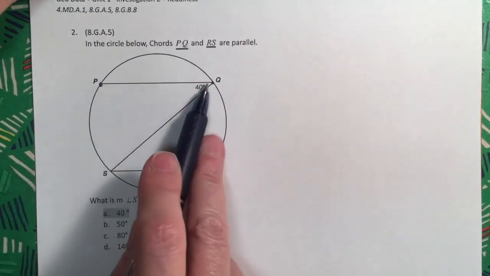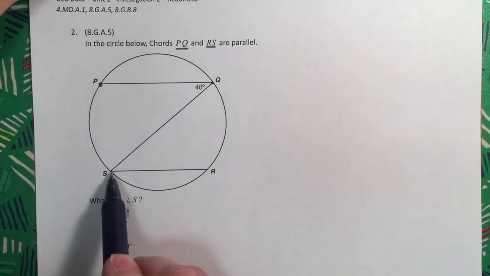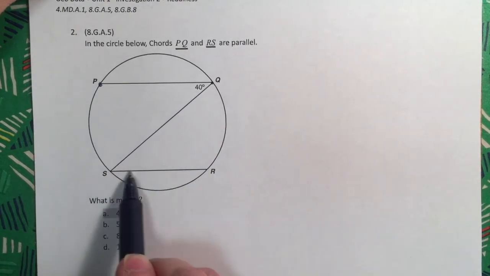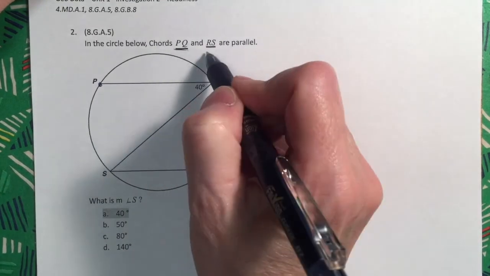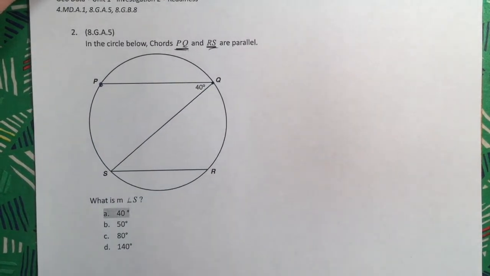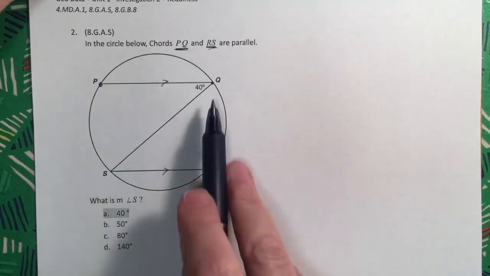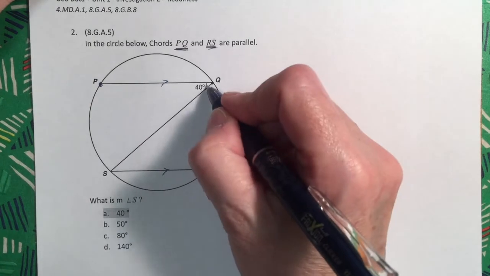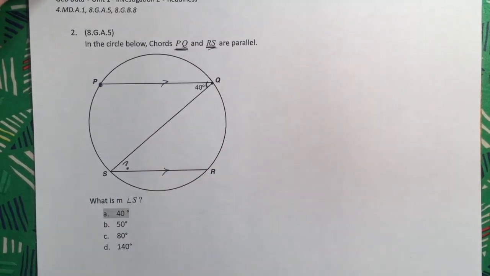So from point P to point Q is called a chord. And down here from point S to point R is also a chord, okay? And they're saying that those 2 chords are parallel to each other. And they're telling us this angle is 40 degrees, and they're asking us how big that angle is.